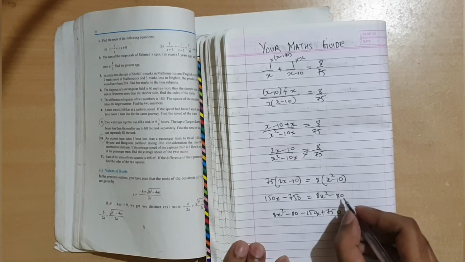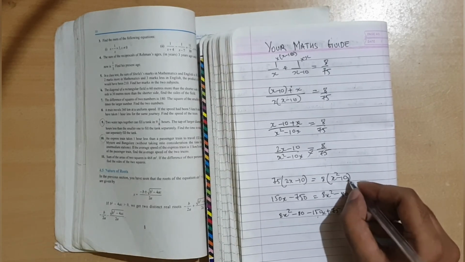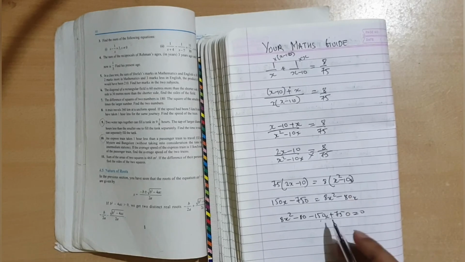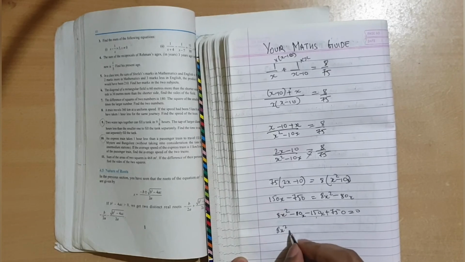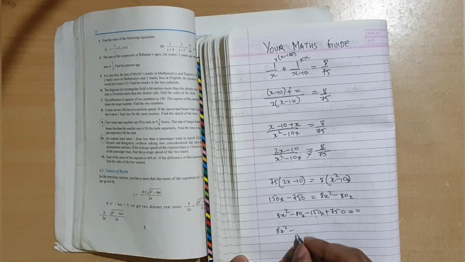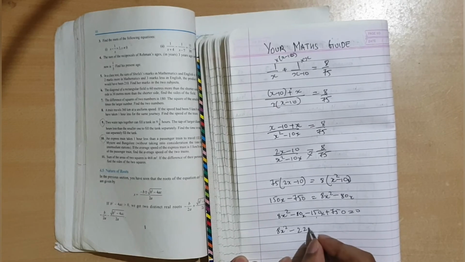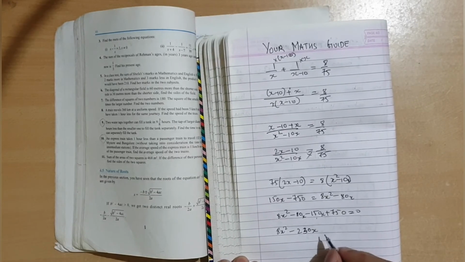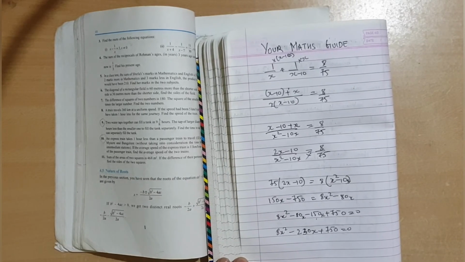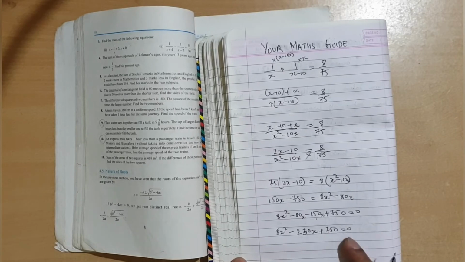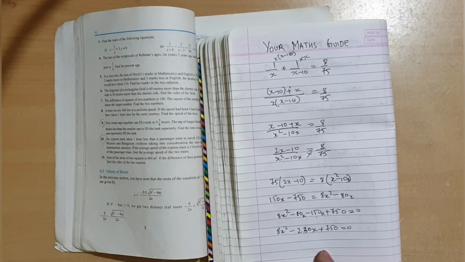Here x was there, I forgot that. So this will be 80x. So 8x square, minus 80 minus 150, that will be 230x, plus 750 is equal to 0. So this is our equation: 8x square minus 230x plus 750 is equal to 0.